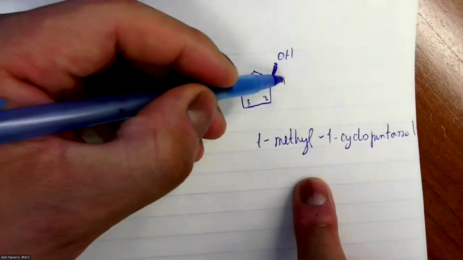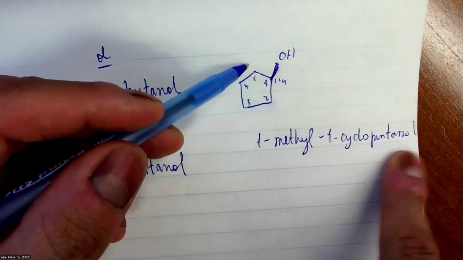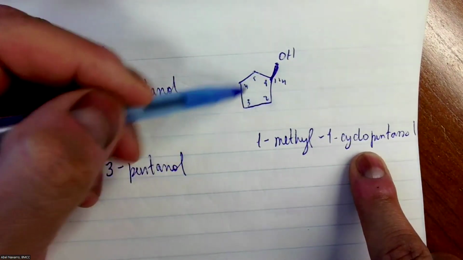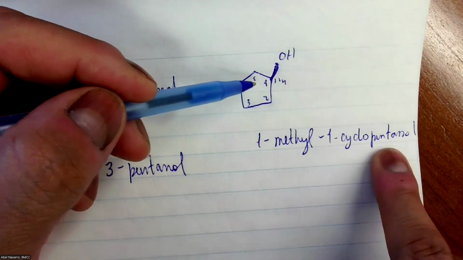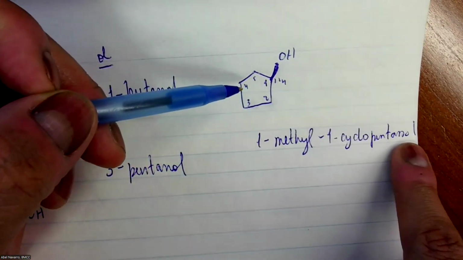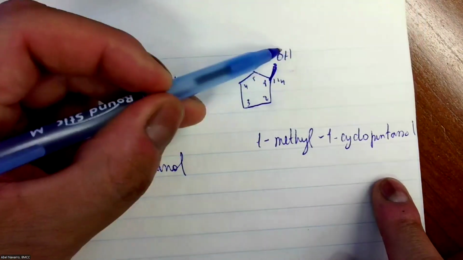The substituent is the methyl, so that's why I go 1-methyl, 1-cyclopentanol. Cyclo is a 5 carbon ring, the cyclo prefix because it's a ring, and then pentanol, ol, is because of the functional group, which is the OH. All right.